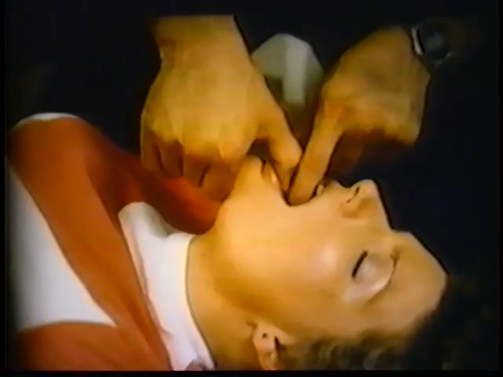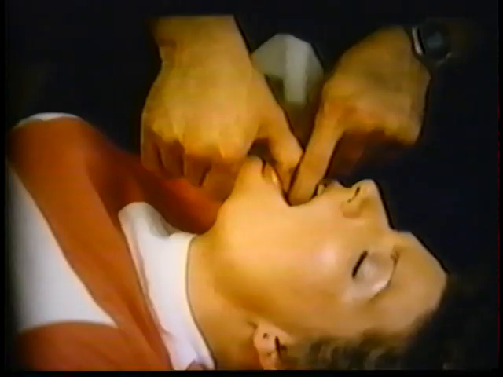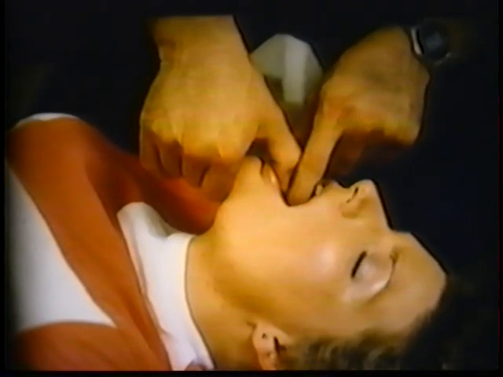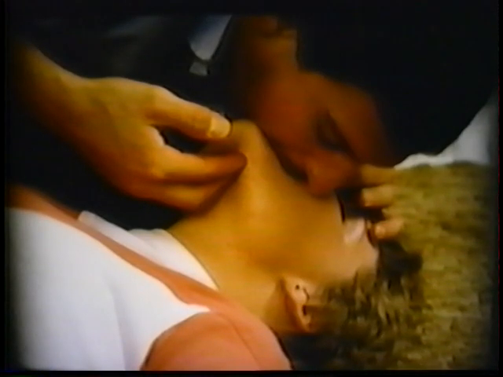Use the index finger of the other hand to reach along the inside of the cheek towards the base of the tongue. Scrape across the back of the victim's throat and clear the debris out the other side of the mouth. Use a hooking action to dislodge any foreign body and maneuver it into the mouth so that it can be removed. After the finger sweep, open the victim's airway and attempt rescue breathing.